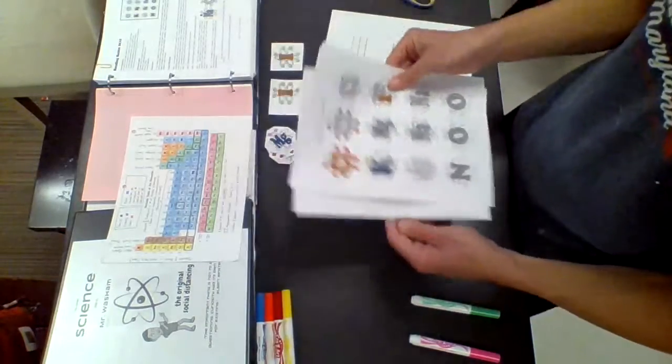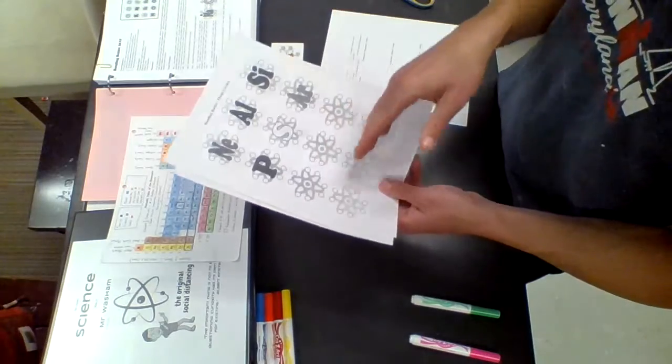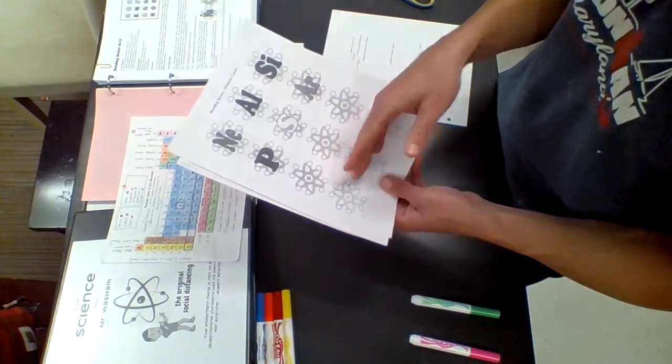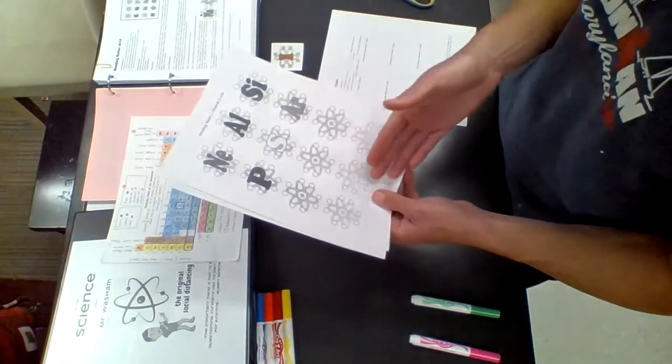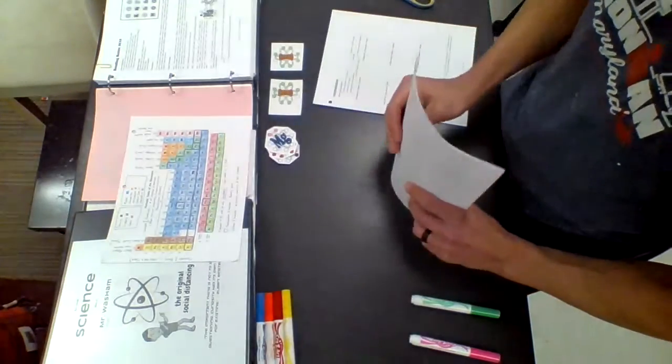Once I've done all 3 pages, I'll notice on the last page it's got some blank ones. So these are for any element that might be missing. If for some reason you lose one or you need to make one that doesn't exist on here, that's what the blank ones are for. So you can just save those for later.